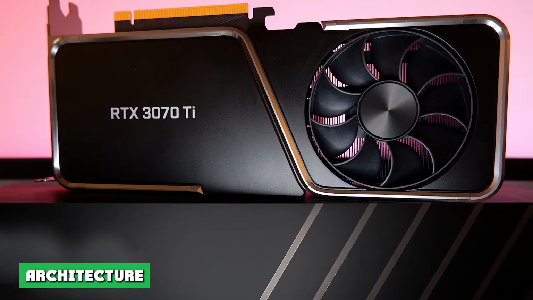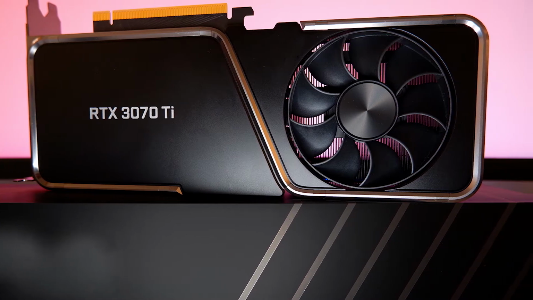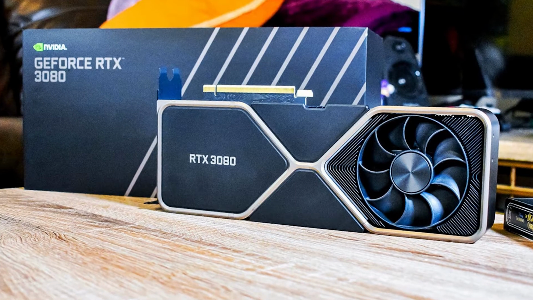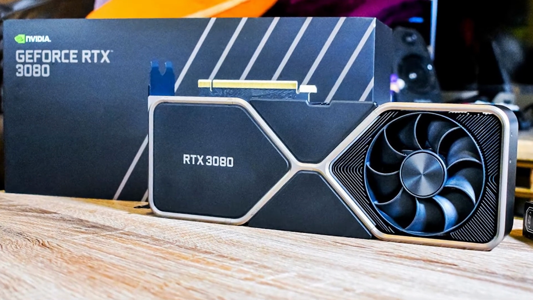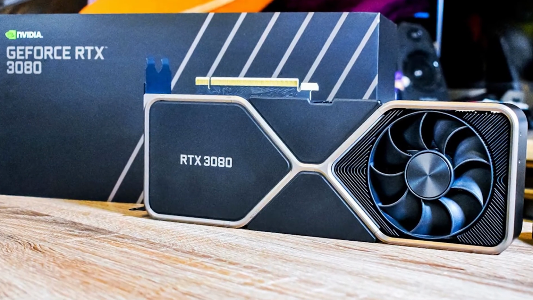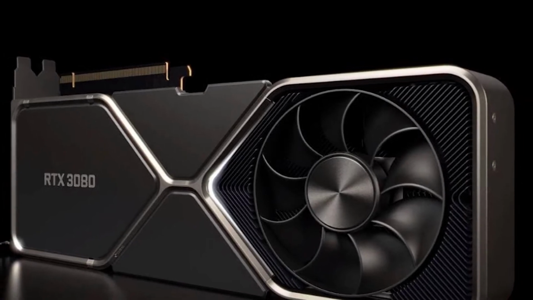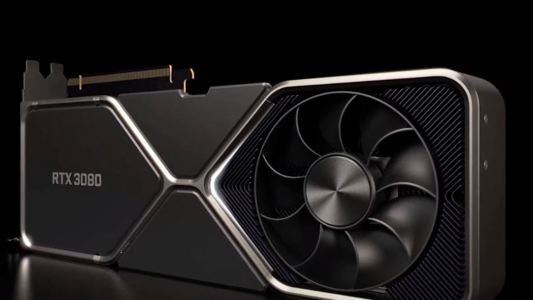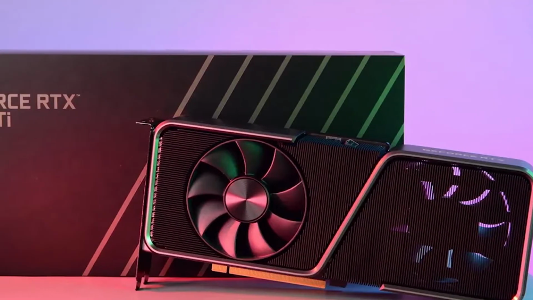Architecture. Firstly, in our RTX 3070 Ti vs 3080 comparison, we take a look at what GPU dies are used in the cards. The RTX 3070 Ti has a GA104 GPU compared to the RTX 3080, which has the GA102. So there is a basic difference between the two chip designs. However, the Ti may be a less powerful die but can make up for it in other areas.